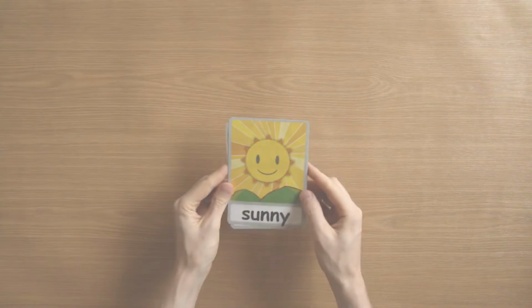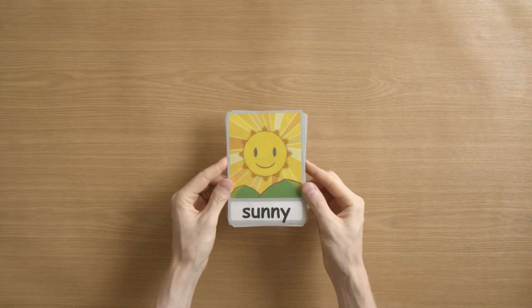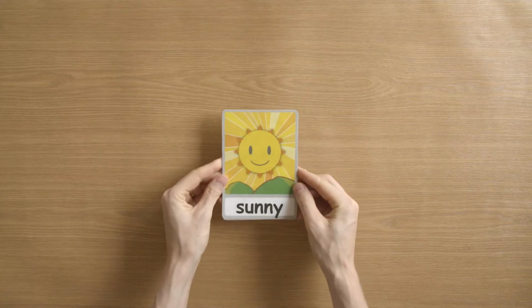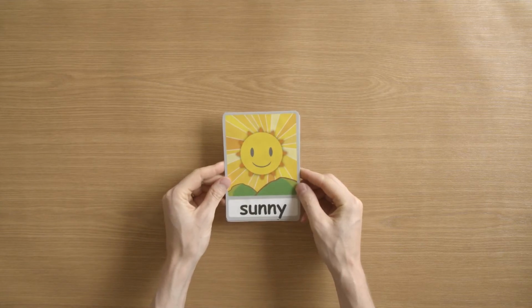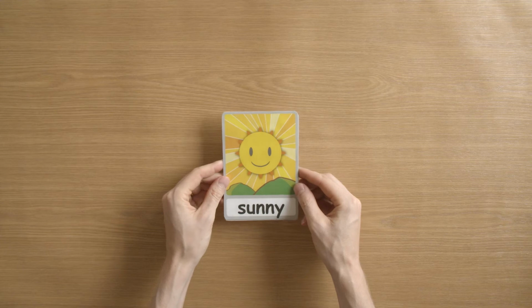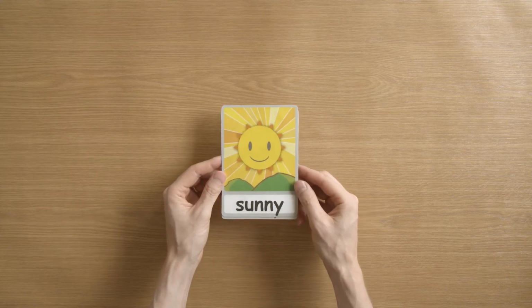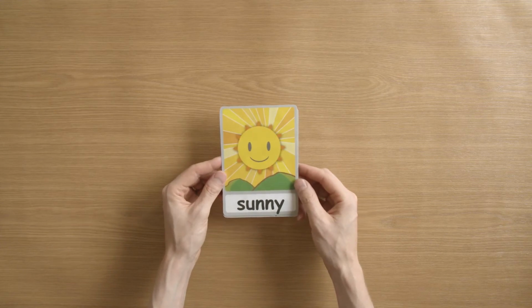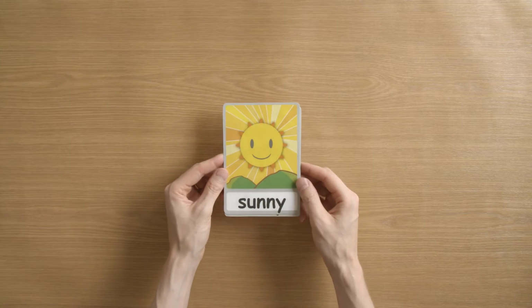Okay, so here's another flashcard video. Today I'm just going to introduce the very popular weather flashcards. So when teaching weather, you probably already have a song or something that you like. So see if these match and try and use this with your song.